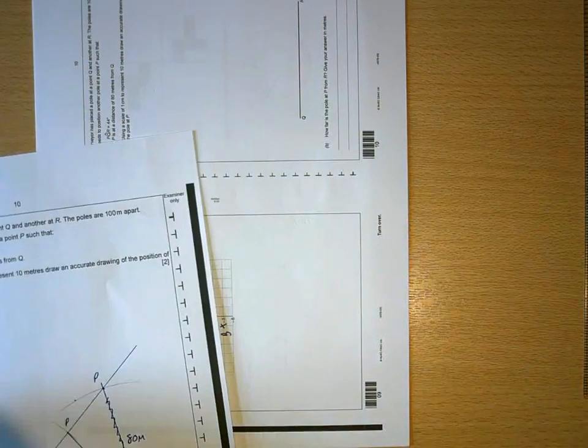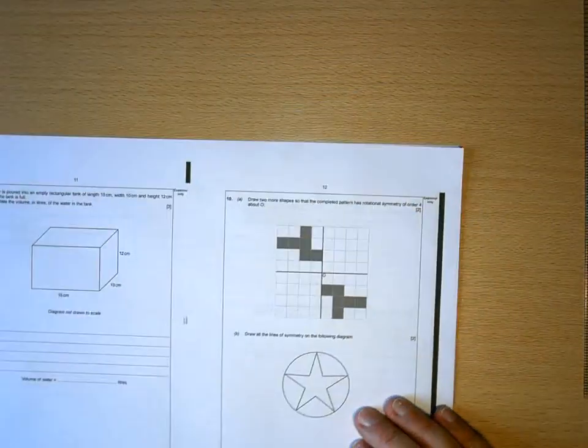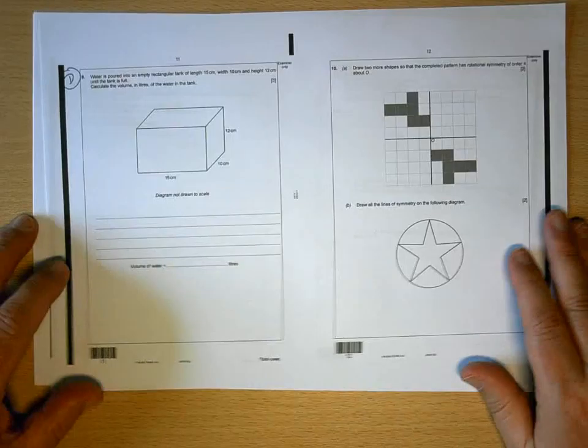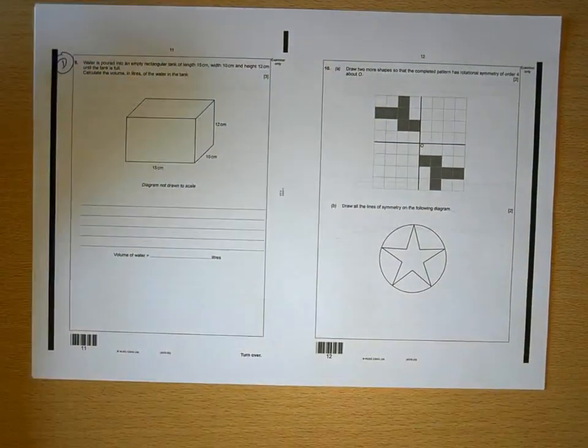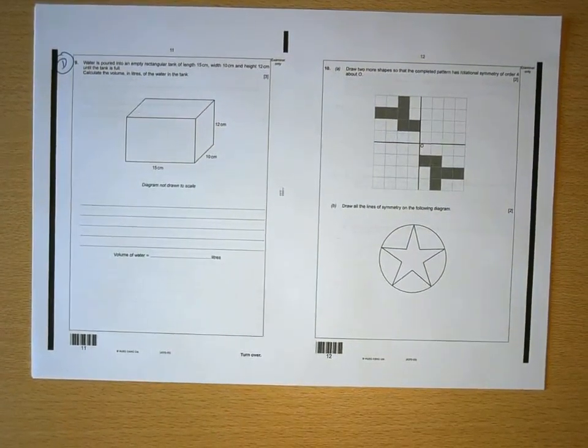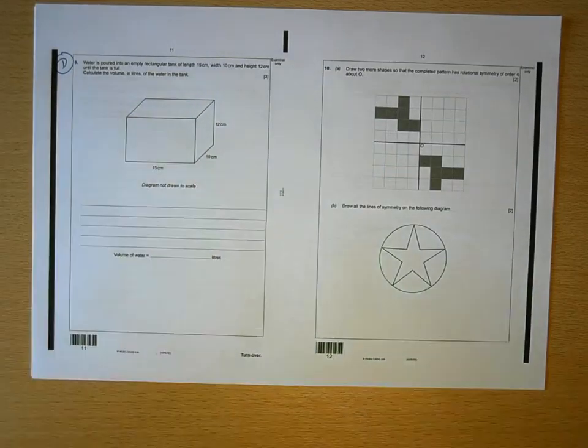Okay. So that's question 8, done that. So we've got our grade D now, if we got everything right. Water is poured into an empty rectangular tank of length 15 centimeters, width 10 centimeters, and height 12 centimeters until the tank is full. Find the volume.